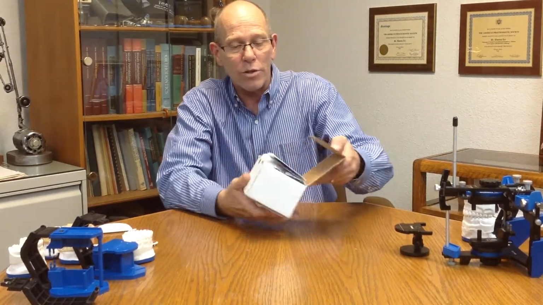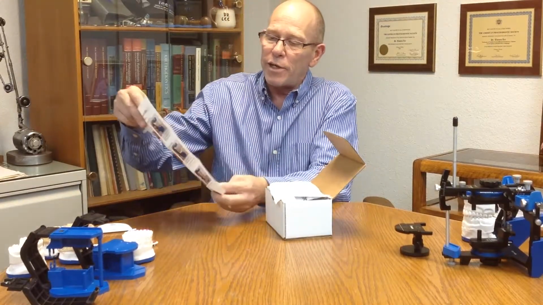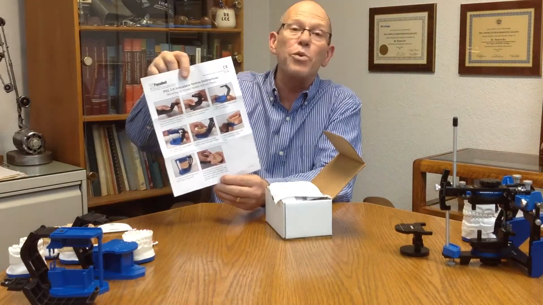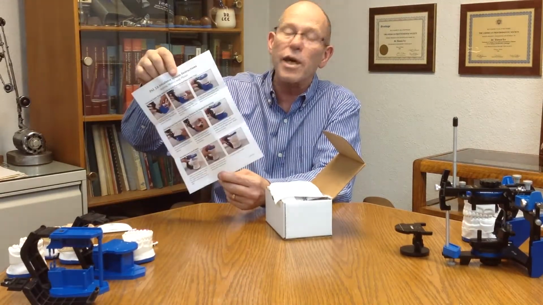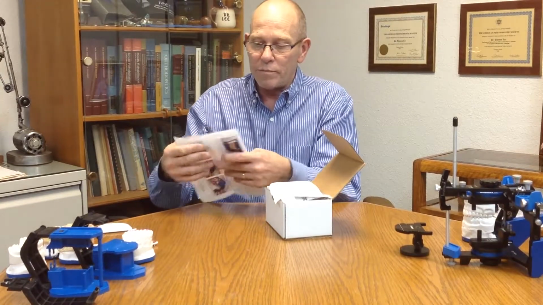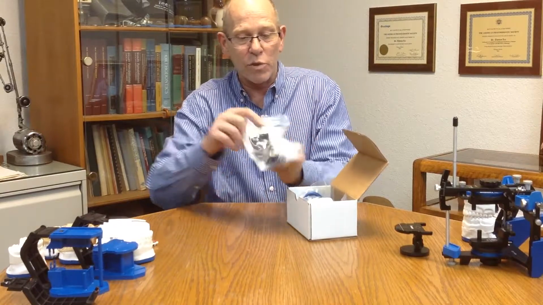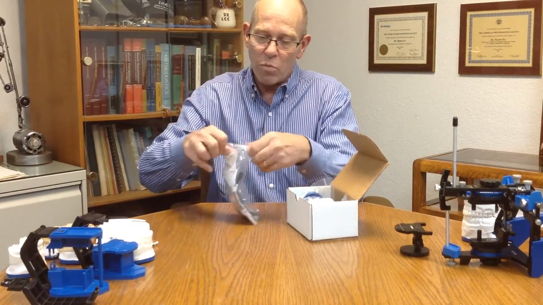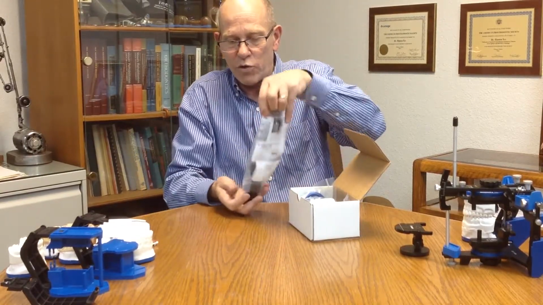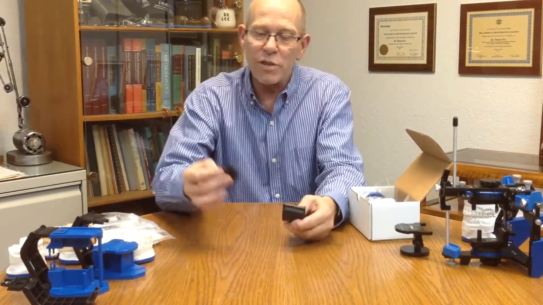So when you get the box, you open it up and there will be an instruction sheet in here. It has the first part on how to use it with 3D printed models, and on the back is how to use it with standard plaster models. Then we'll also have the PAL articulator that comes with the system. We'll open that up and we have two pieces there, the lower piece and the upper piece.